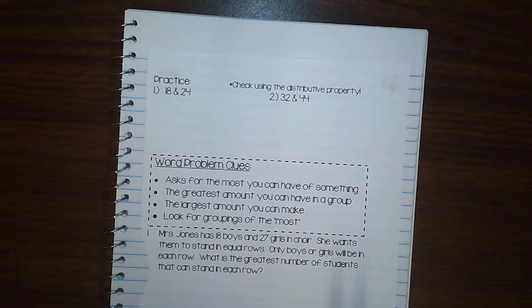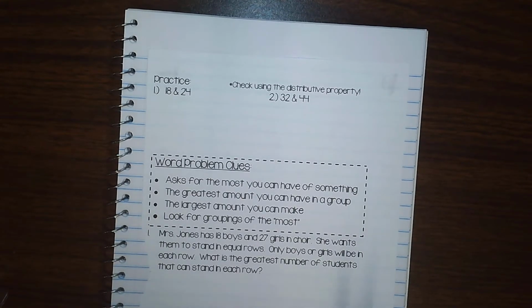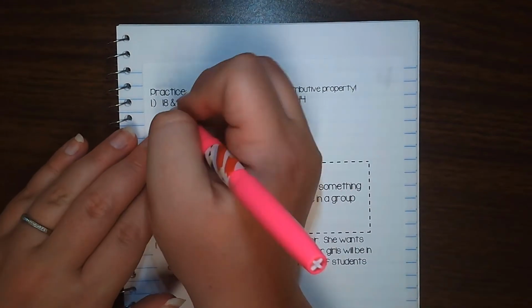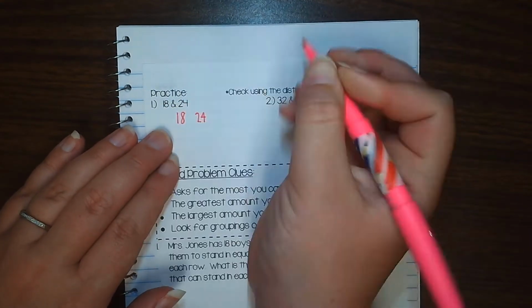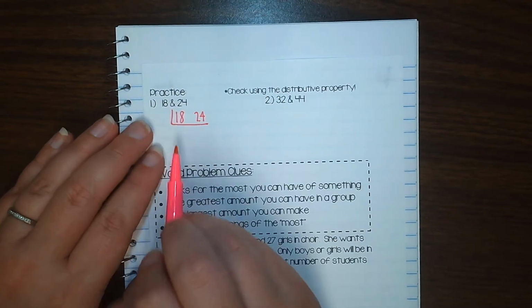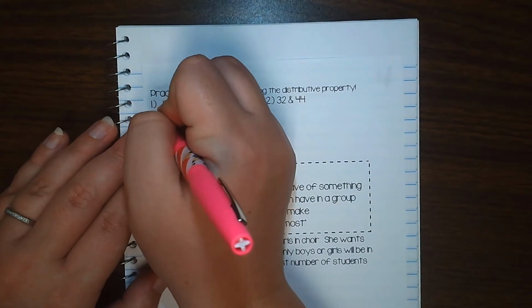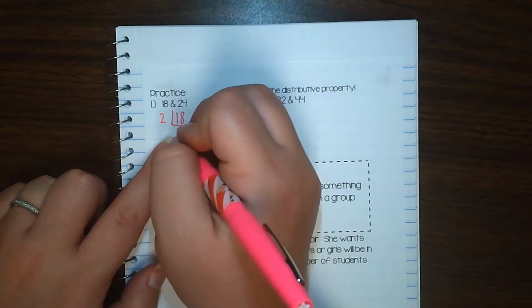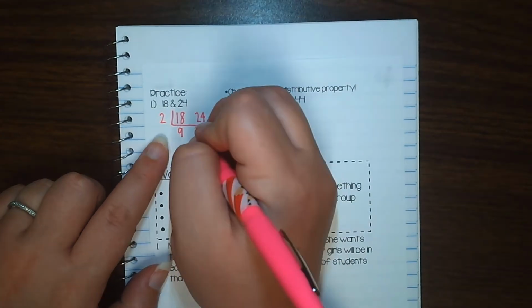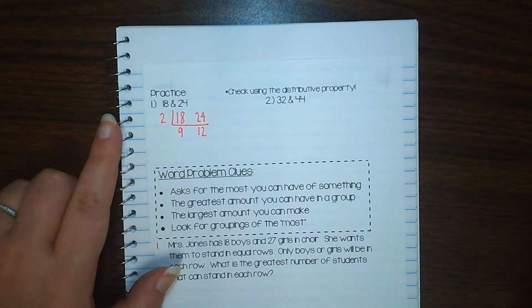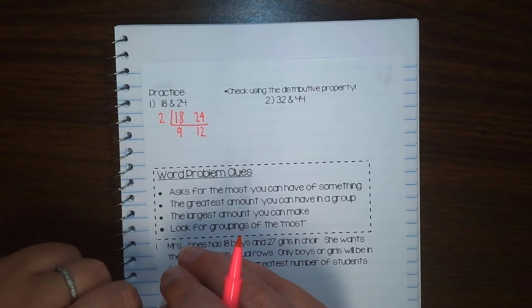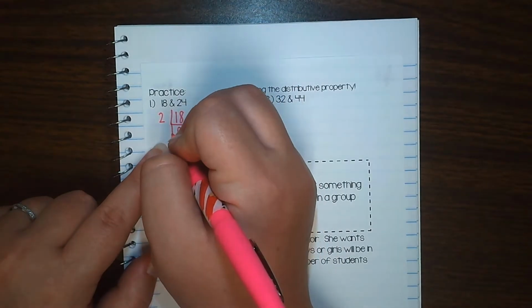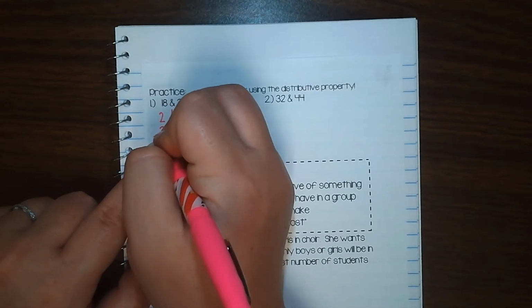It says to practice. We have 18 and 24, and check using the distributive property. Okay, so I'm going to put 18 and 24 in our ladder. 18 and 24 are both even, so I'm going to take out a 2. 18 divided by 2 is 9. 24 divided by 2 is 12. 9 and 12 are not both even, but I know that they're both divisible by 3. So I can take out a 3.